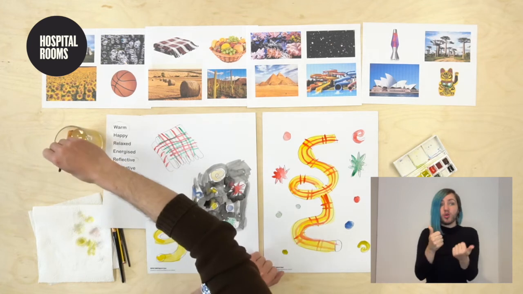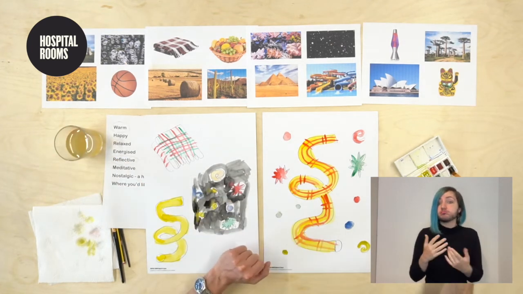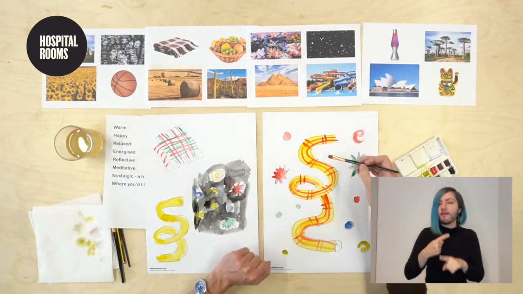So all there really is to do now is to colour in the background, which I'm going to do quickly with the black paint.